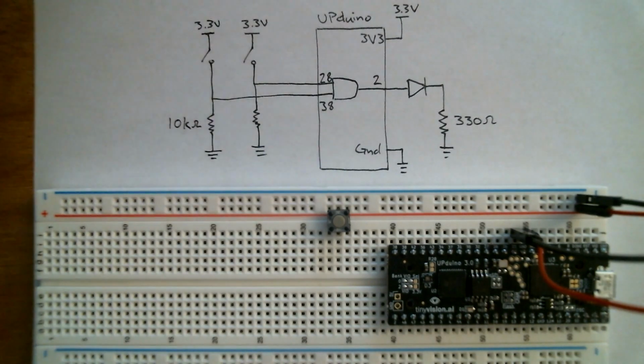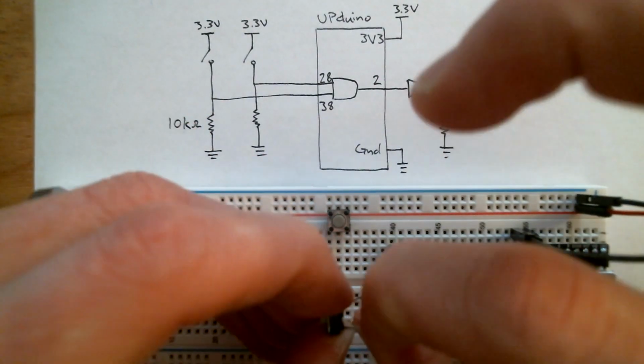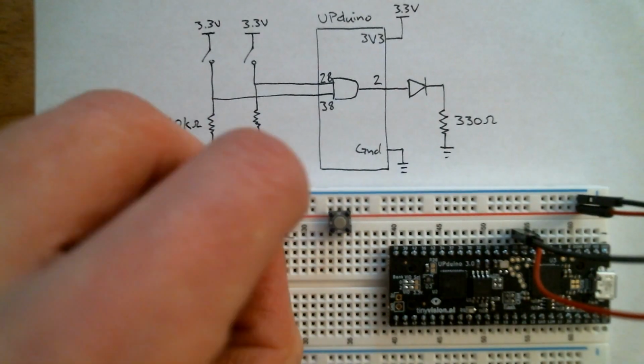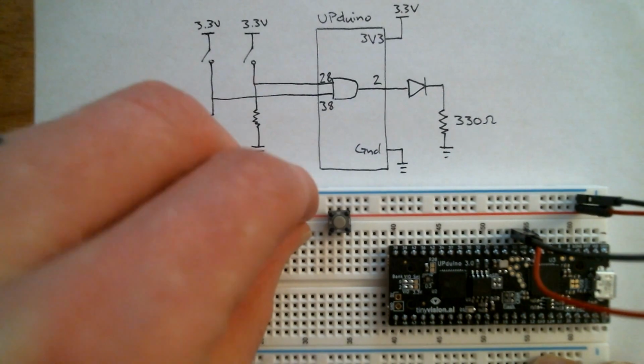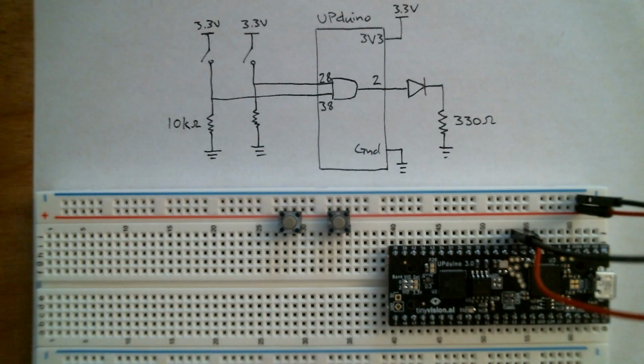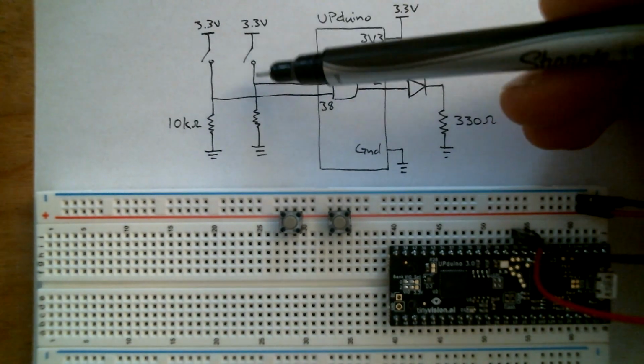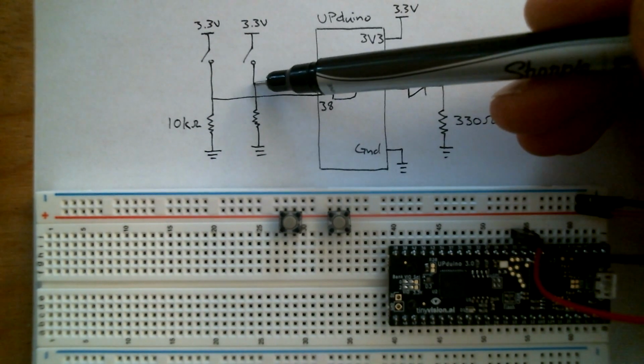And let's go ahead and do that with the other one. It's going to be a little easier sometimes if you bend the leads out. So let's go ahead and do that. Okay, so we've got our 2 buttons. On one side, the switch is connected to 3.3 volts. On the other side, it's not connected to anything yet.